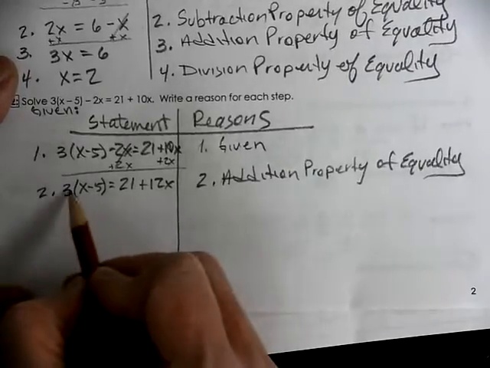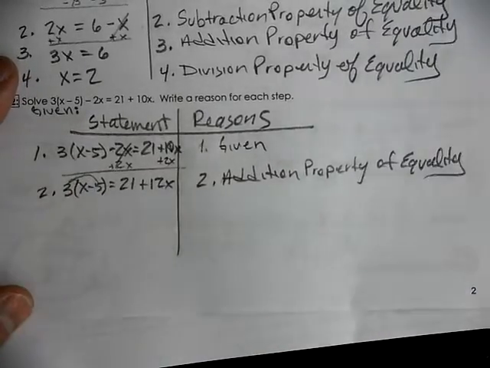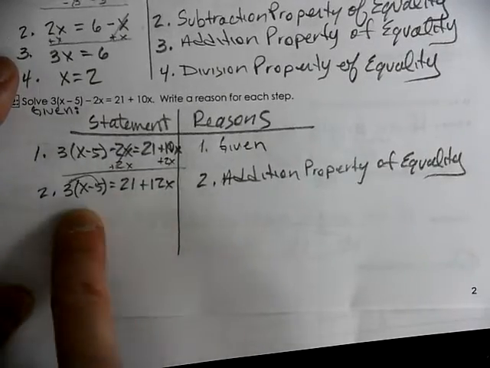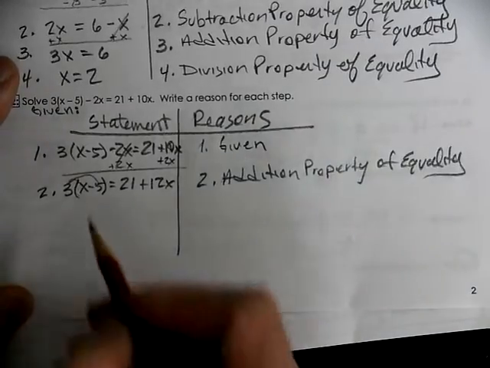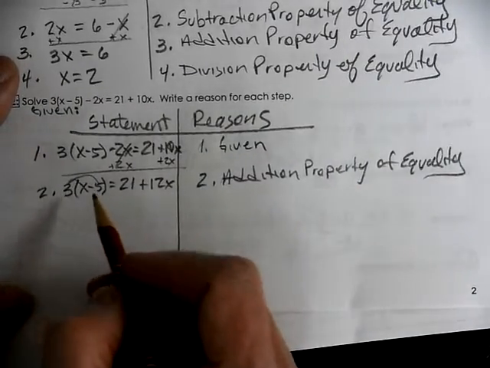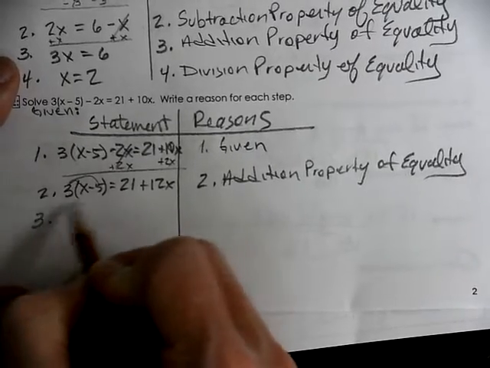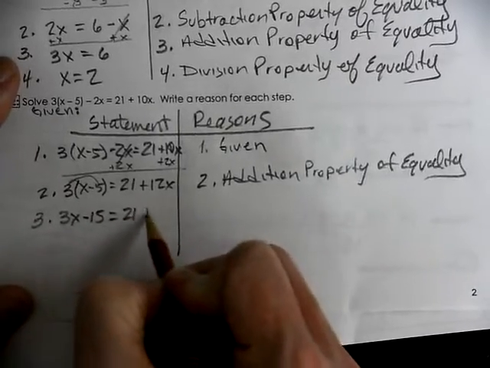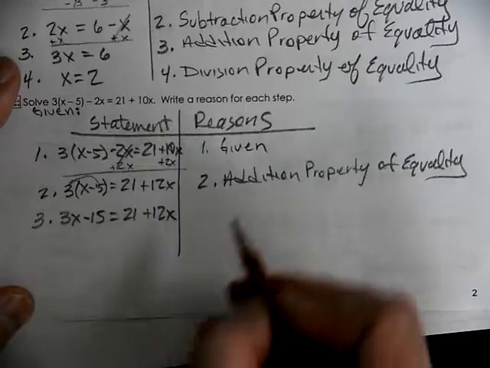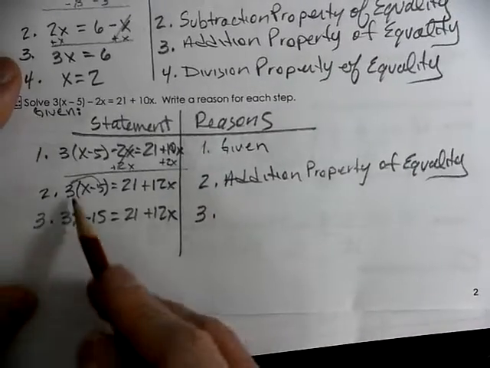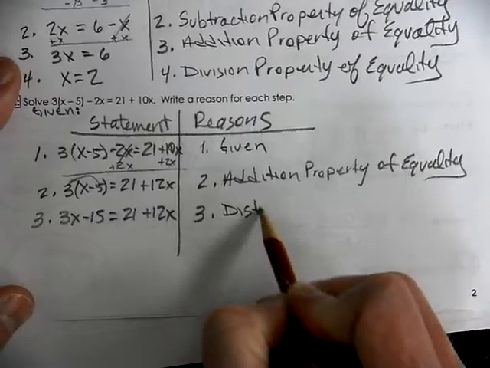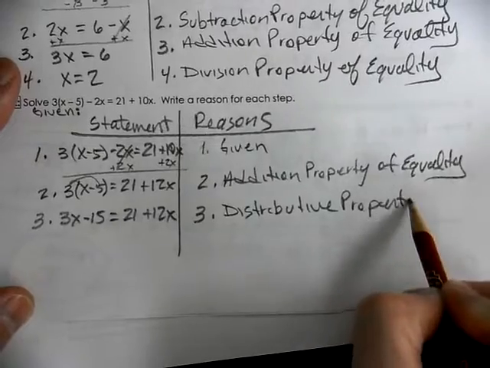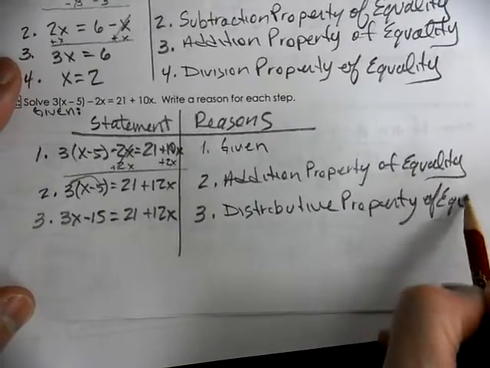Now, really the only choice that we have, we could maybe get away with division here if you divide it, because everything is divisible by 3. Now would be a good time to use division. But we can also use the distributive property. So let's use that. We haven't used it yet. So 3x minus 15 equals 21 plus 12x. So that magical step is called the distributive property of equality.